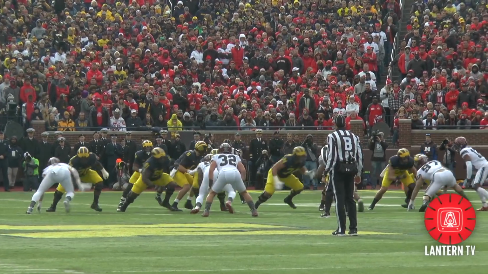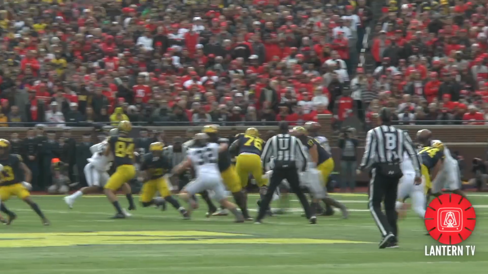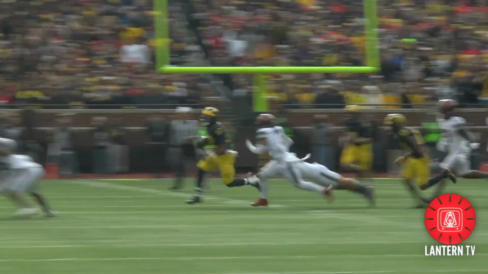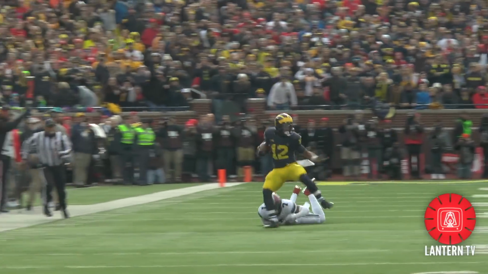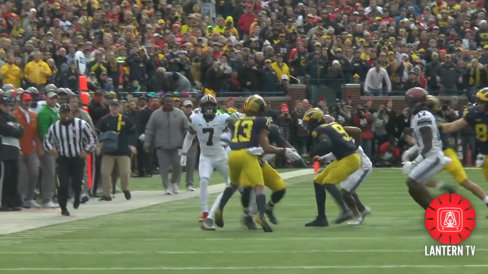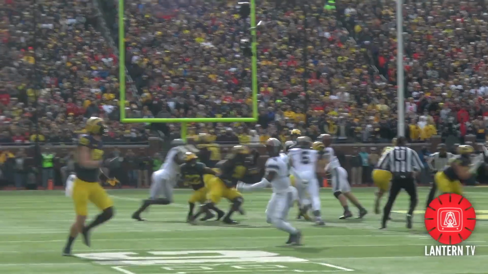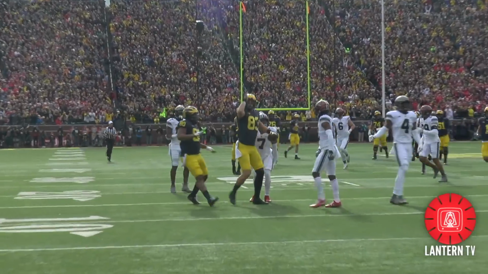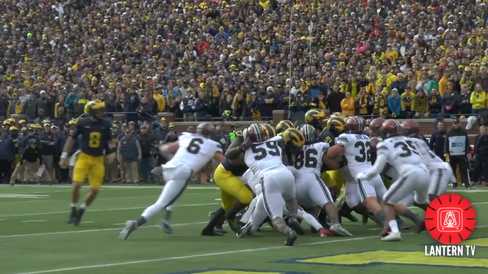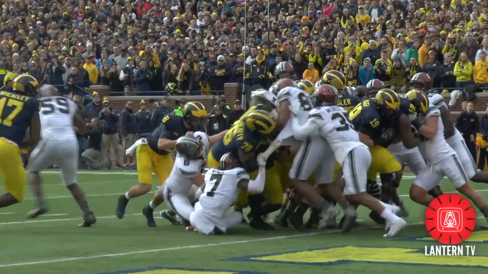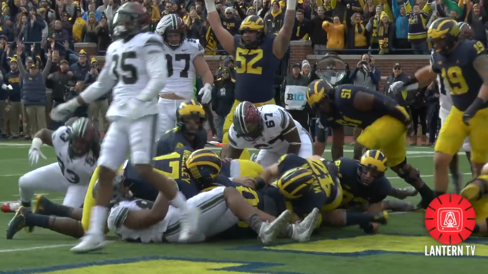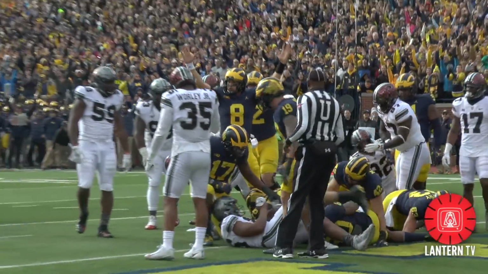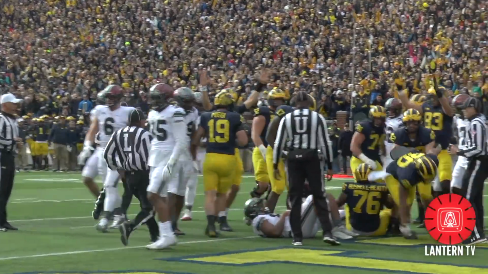After trading 3 and outs, Michigan would get the ball with 11:48 and begin to orchestrate a productive drive, eventually getting into OSU territory with this 24-yard run from running back Chris Evans. Quarterback John O'Corn would get the ball inside the Buckeye 20 with this 27-yard connection to tight end Zach Gentry. After picking up a first down and moving the ball to the 2-yard line, they set up fullback Khalid Hill to punch in the touchdown run, giving Michigan the early lead.